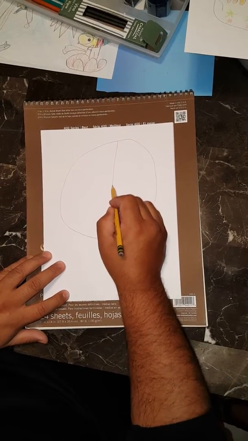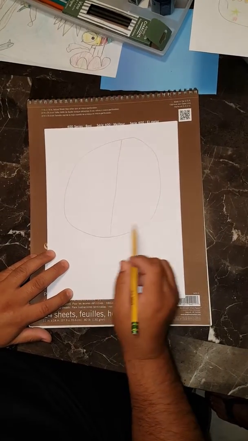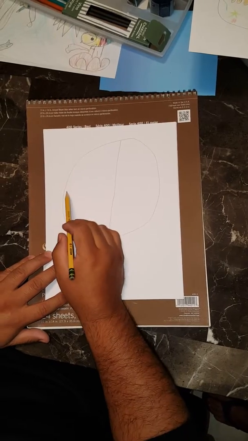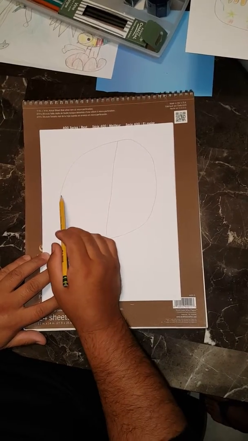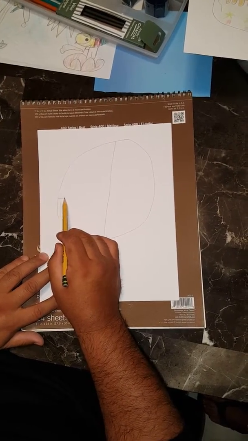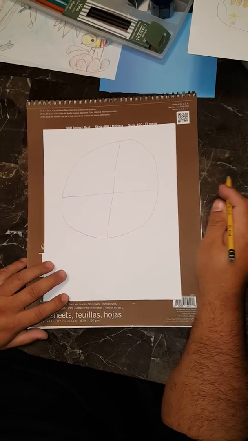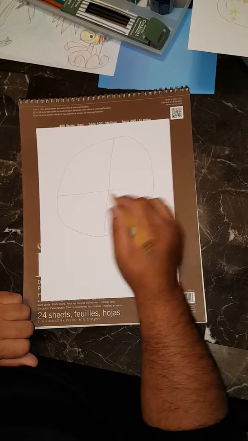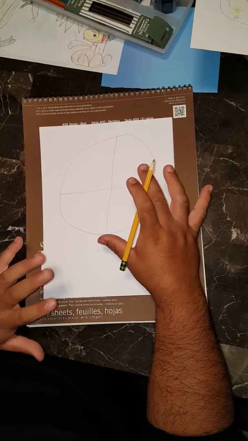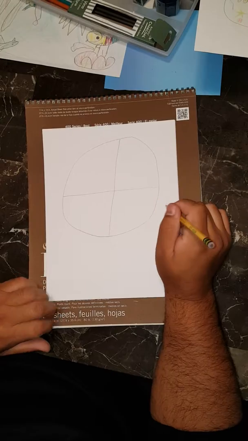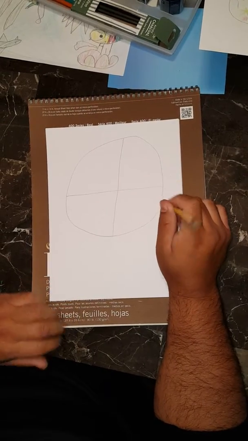And I'll explain to you why we are doing this. And then we also want to intersect that circle, cutting almost just below half, almost making like a target. The reason why we are drawing the lines here is to have some spacing that's even throughout our skull.